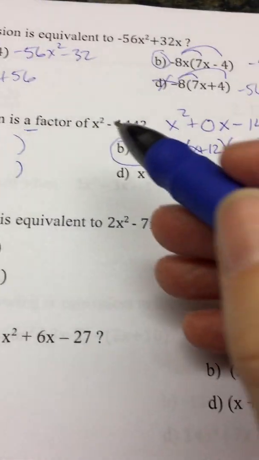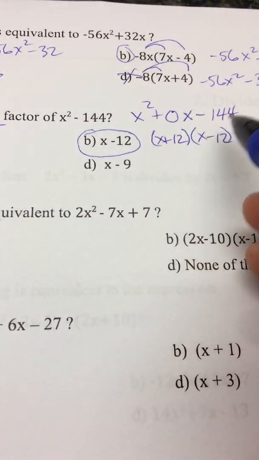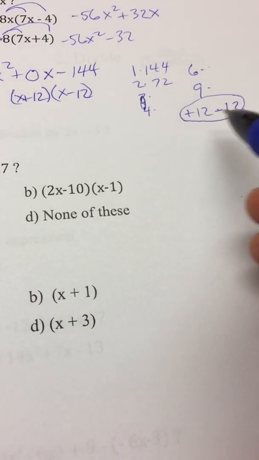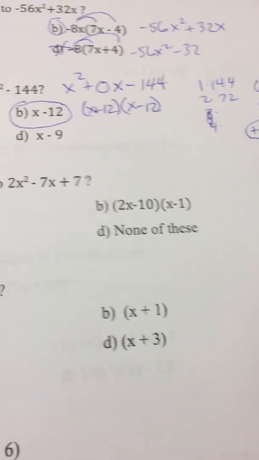All right, so the key to these is when you don't have the full trinomial, make the whole trinomial, and then you're looking for some number that gives you a 0, which means the two numbers need to be the same number, and one's going to be positive, one's going to be negative.